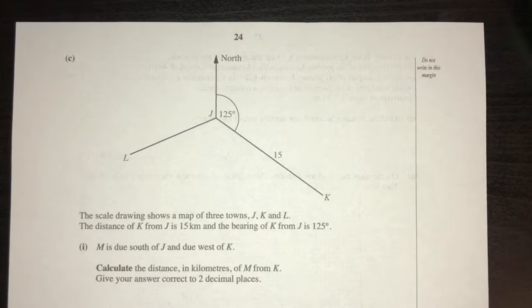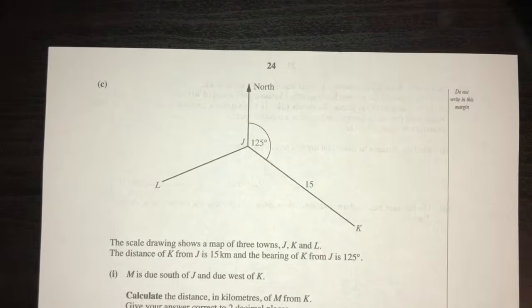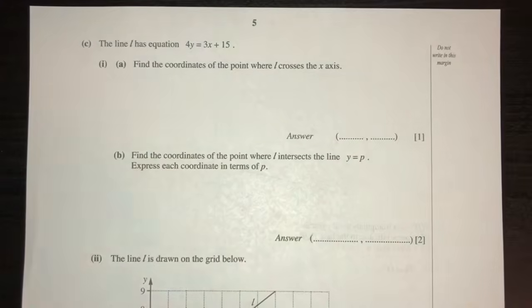Now let's move on to the next part. This is not the right question. Yeah, that's it. So let's move on to part C.